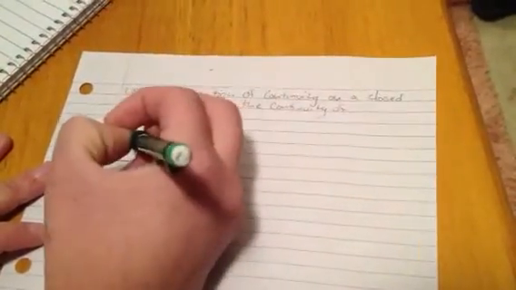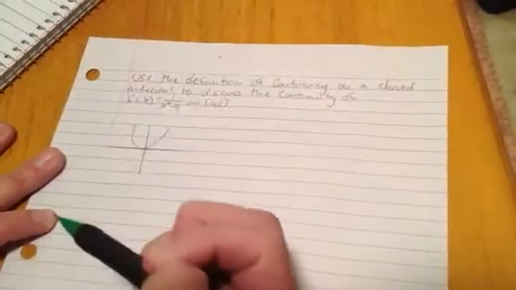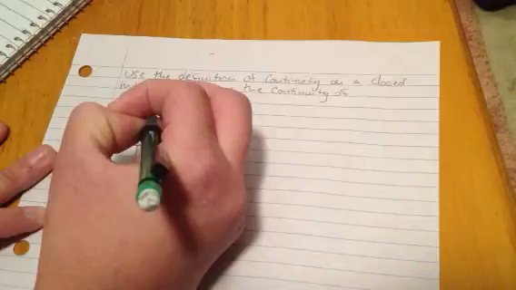So I'm going to give you a quick example of a continuous function. I'm just going to draw a parabola. So this would be considered continuous, and that is because as I'm drawing the graph, I did not have to lift my pencil at all. It just went straight through, no holes or gaps. So this is continuous. Excuse my sloppy writing.